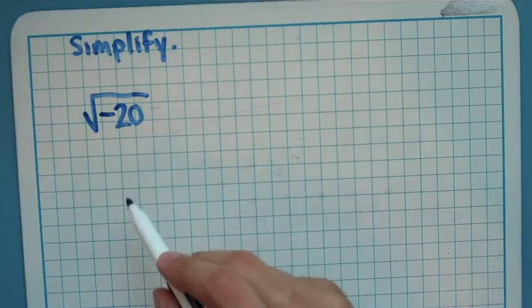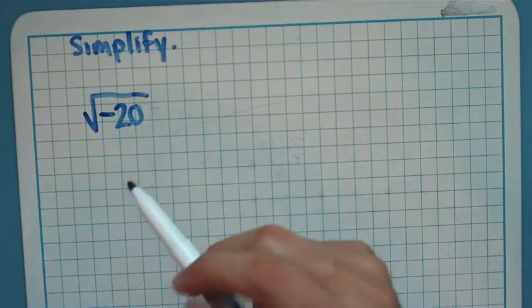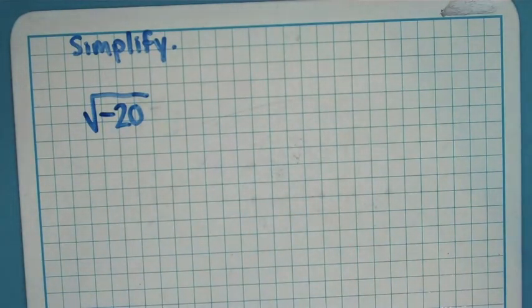So if you saw this problem in Algebra 1, you'd be like, -1 under the square root doesn't make sense. I can't do it, I'm done. But now, we're going to recognize this as an imaginary number. So I want you guys to write down an imaginary number.